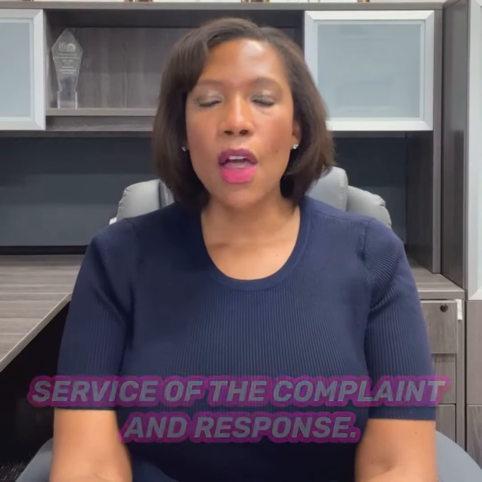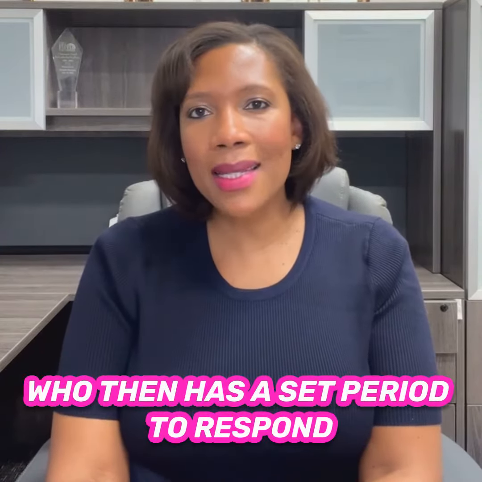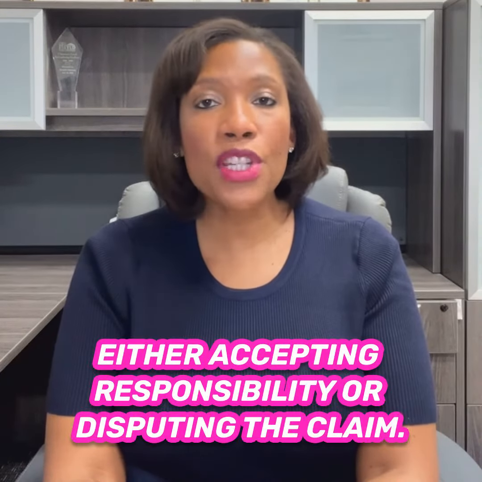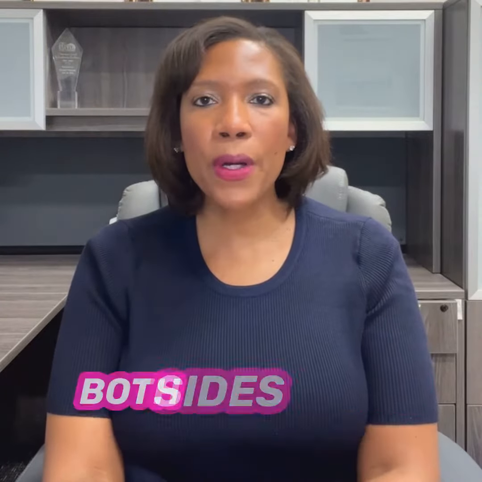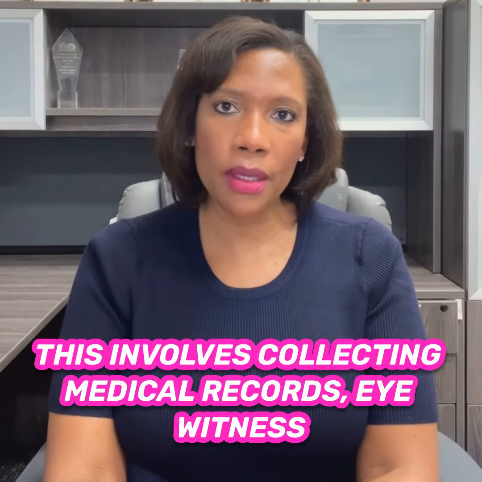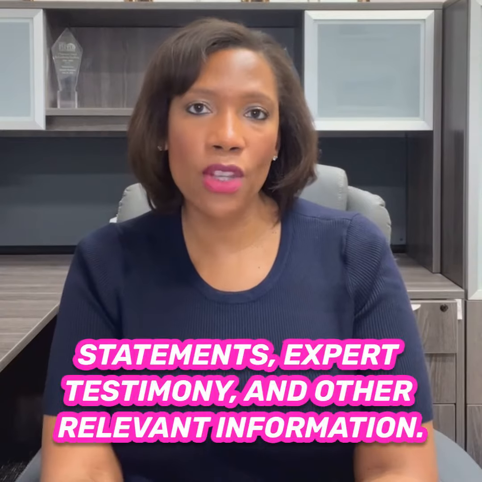Number three, service of the complaint and response. The complaint is formally served to the defendant, who then has a set period to respond, either accepting responsibility or disputing the claim. Number four, discovery phase. Both sides gather evidence. This involves collecting medical records, eyewitness statements, expert testimonies, and other relevant information.